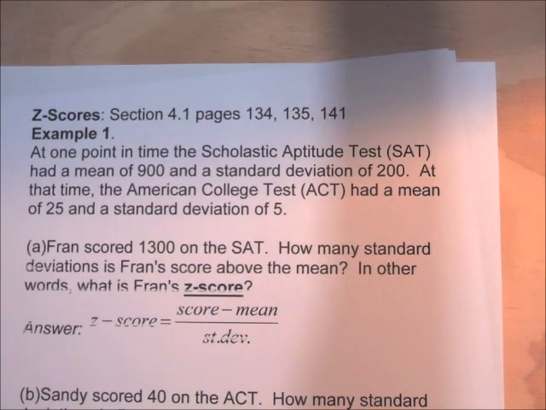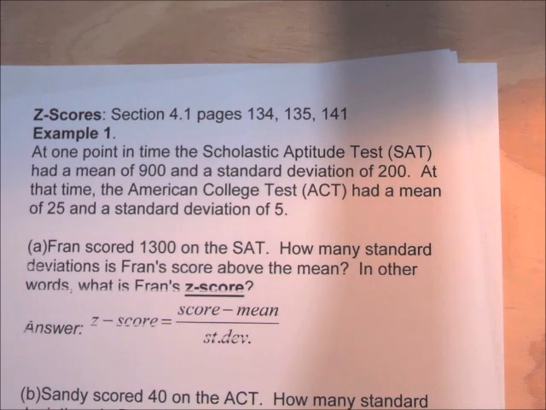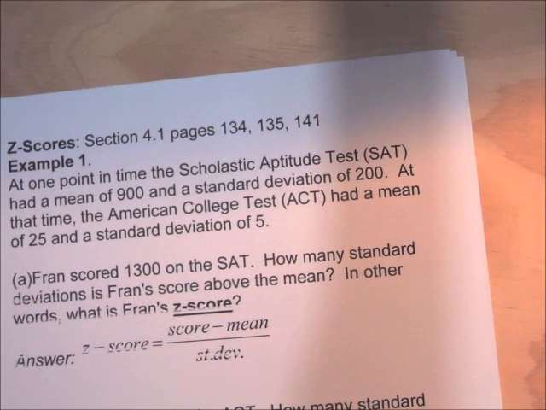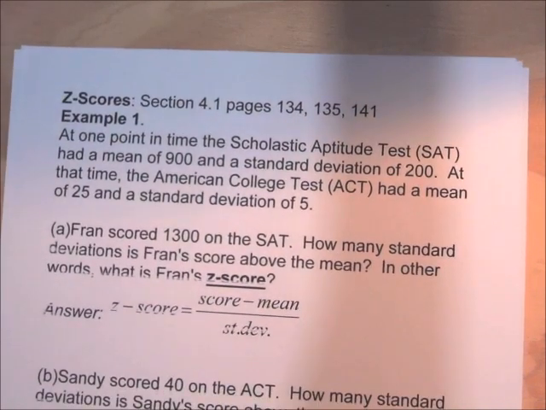The topic here is z-scores. And z-scores, we're going to be using z-scores throughout the course. We'll be using them in the next part of the course where we'll know the relationship between two variables. We'll have two variable statistics, and then also in the last part of the course when we do hypothesis testing.